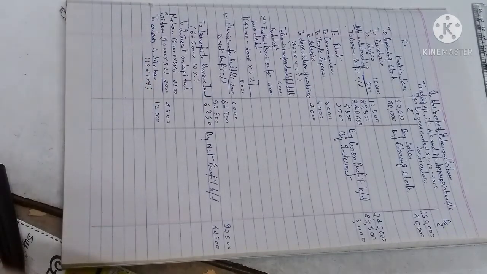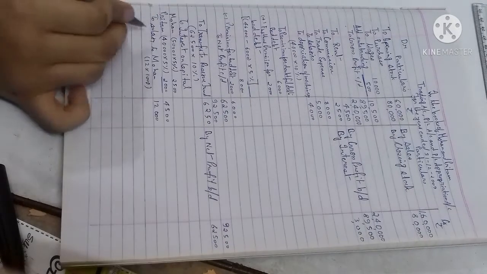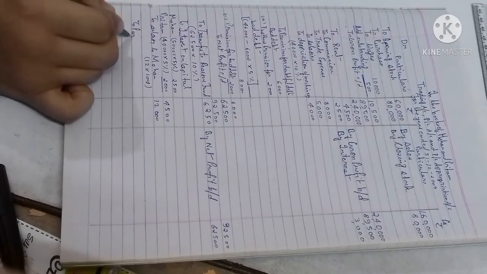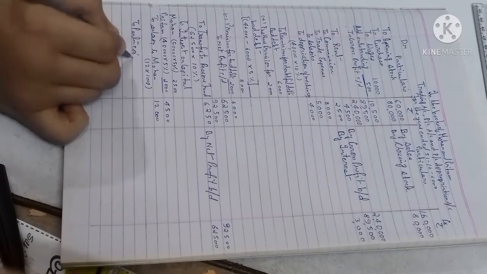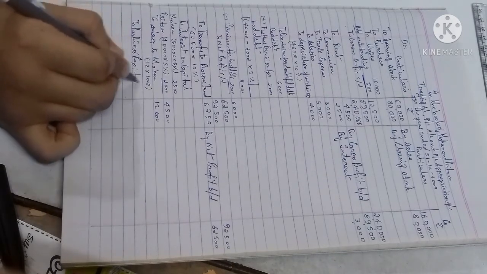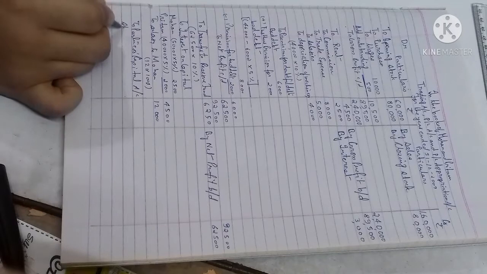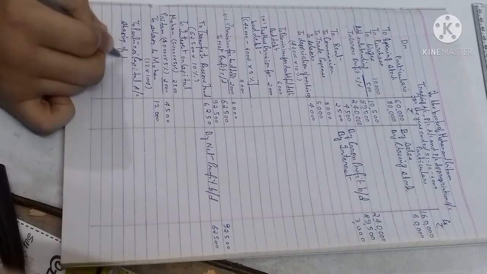I had not noticed, the question means the interest on drawings. Drawings is not mentioned in the question, so you do not have to do it. The question of drawings doesn't arise. To the partners' capital accounts, we just have to share the profit among the partners. In the bracket, write sharing of profit.